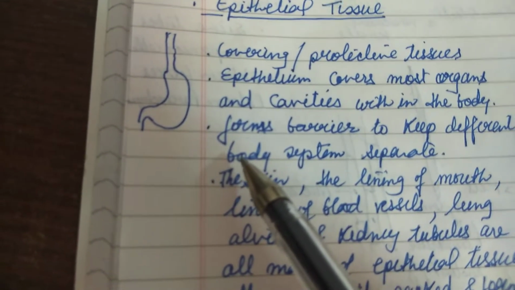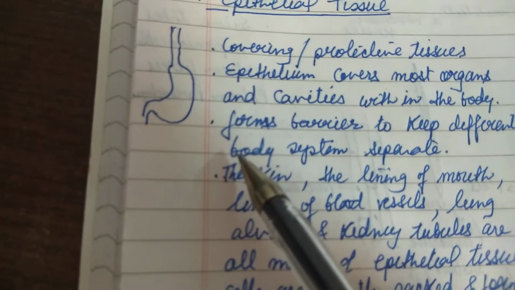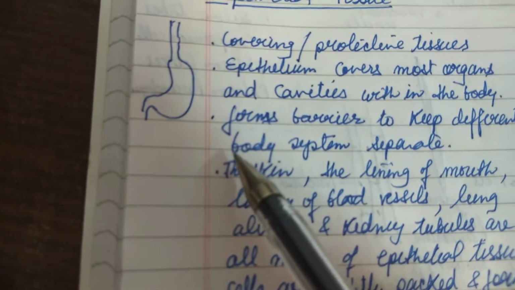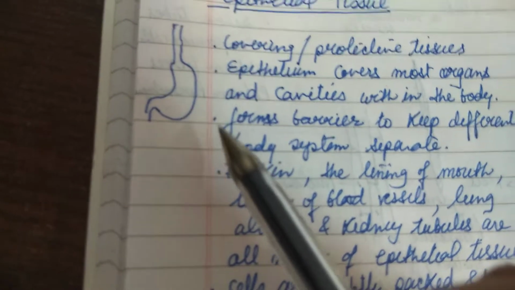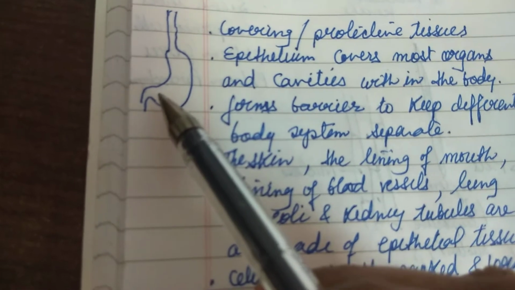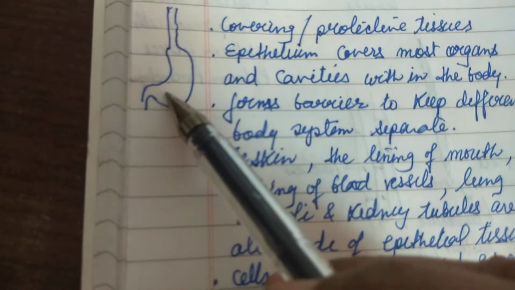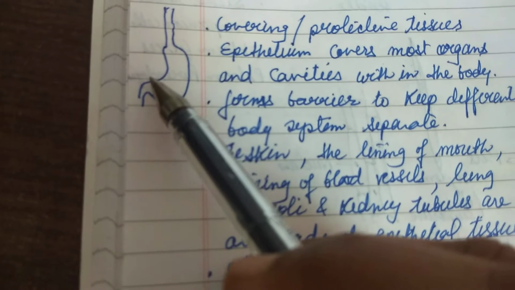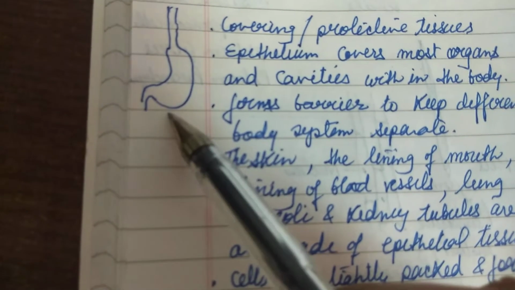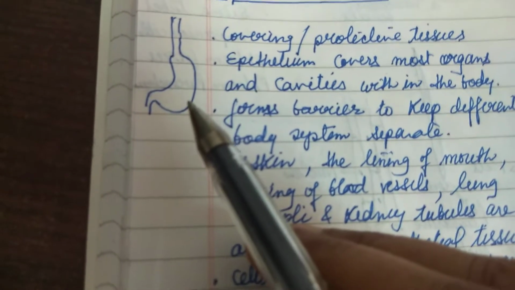See how it protects organs: they form a barrier. Whatever has to enter the body, or move out of the body, or move between organs, has to pass at least one lining of epithelial tissue.